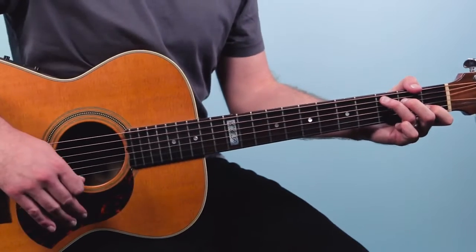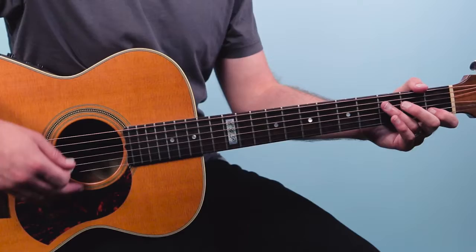Then we start the verse. Now this kicks into sort of the main groove that we have for the entire song. Here's what we're going to play for the first part of the verse.